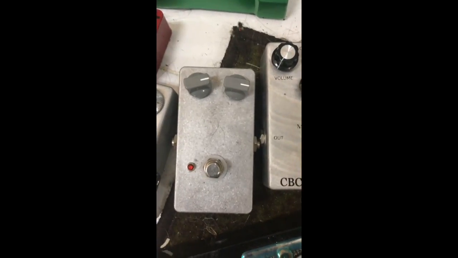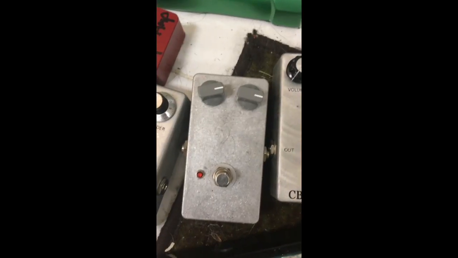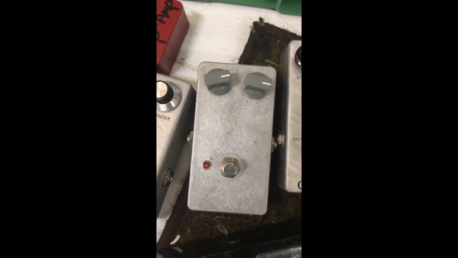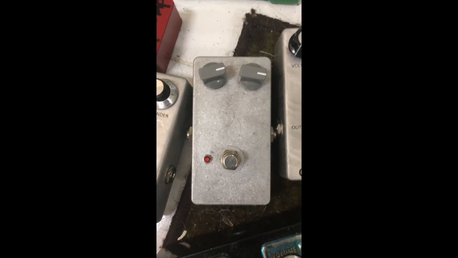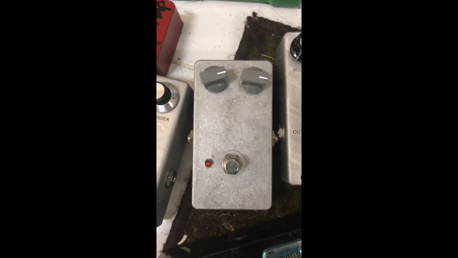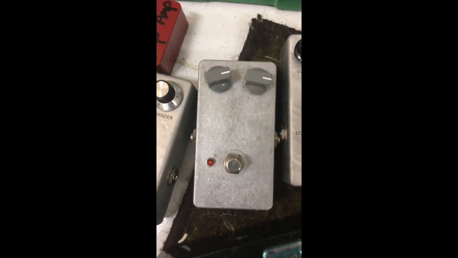This one I didn't mark, but it is a copy. This is made by Chicago Stompworks. This is a clone of the DOD 250. So it's a really, really cool overdrive. And again, Chicago Stompworks, they'll sell pedals for $50. So definitely worthwhile checking out.